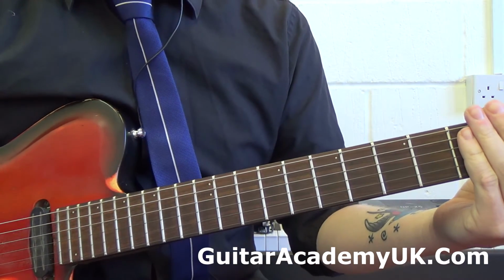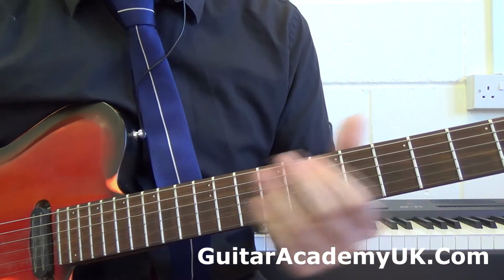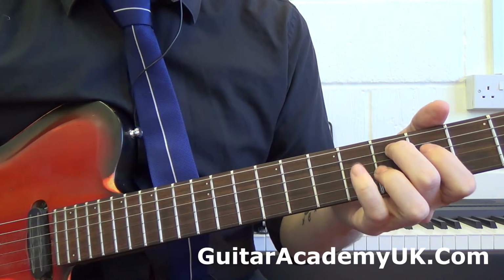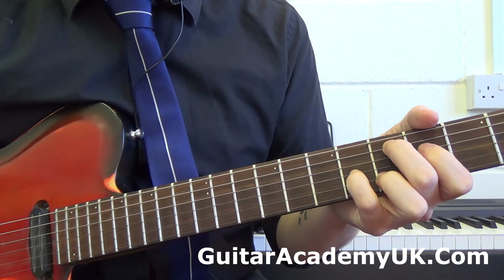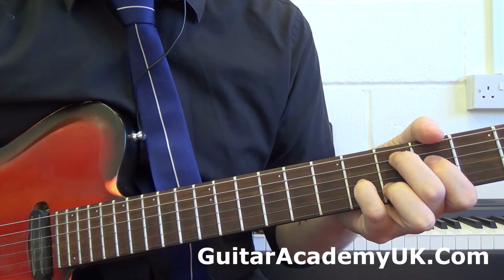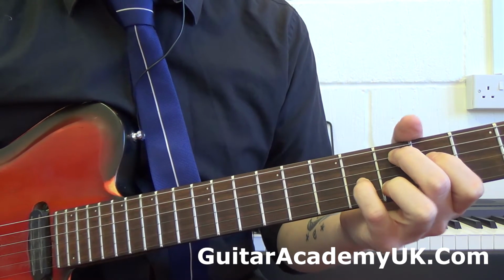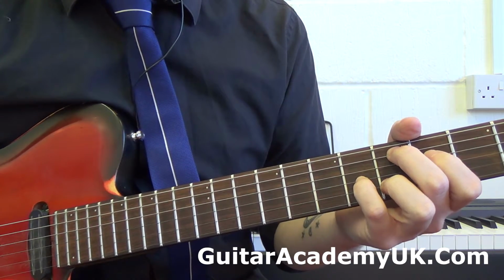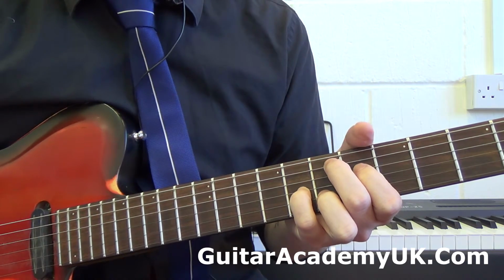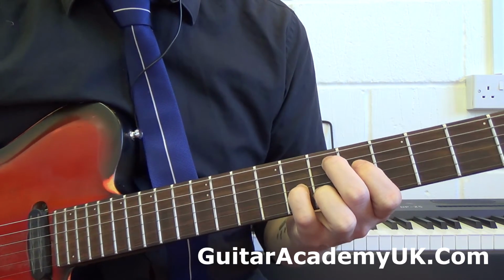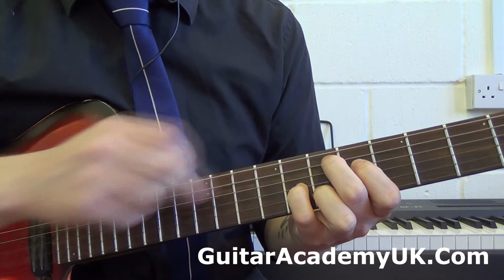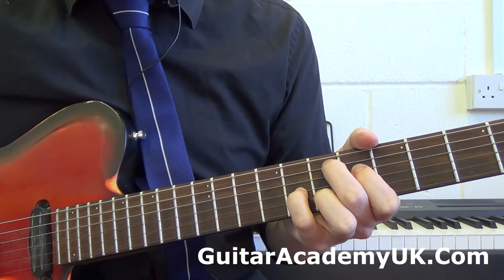So now let's take a look at the A shapes. Going back to my first shape, now earlier I gave you the example of D major 9. Now if we move that up a tone, 2 frets, 1, 2, we would then have an E major 9. As our lowest note, our root note is on an E note.